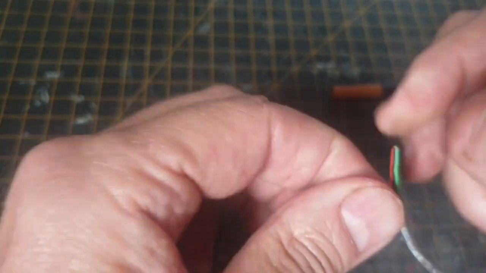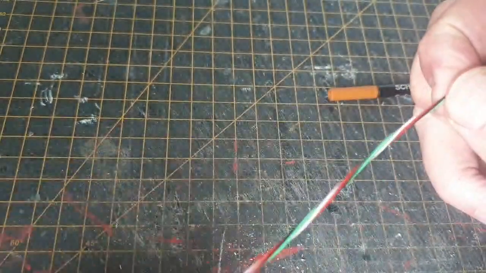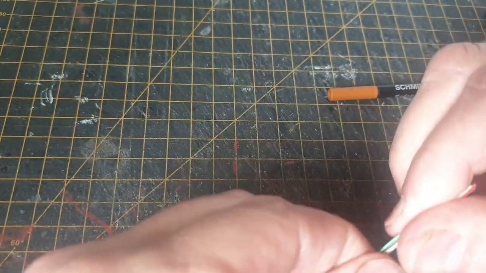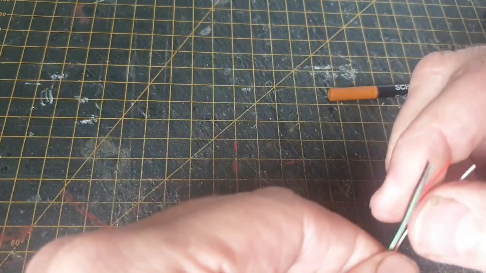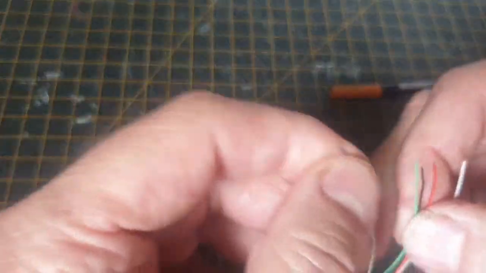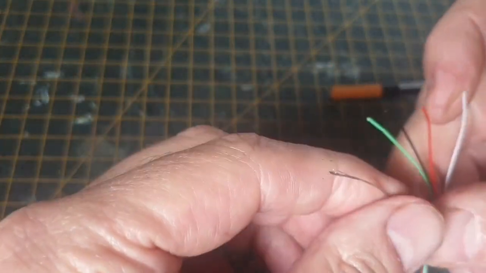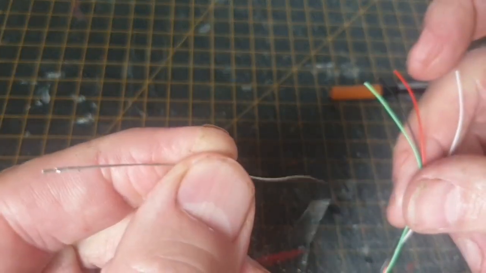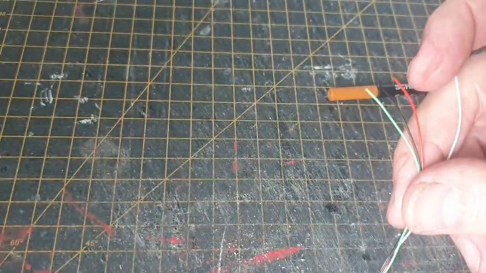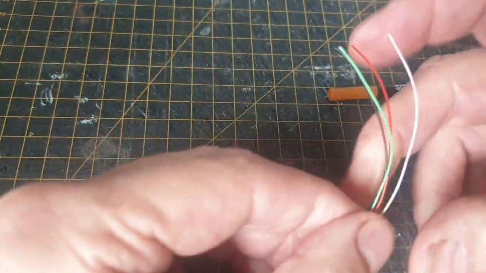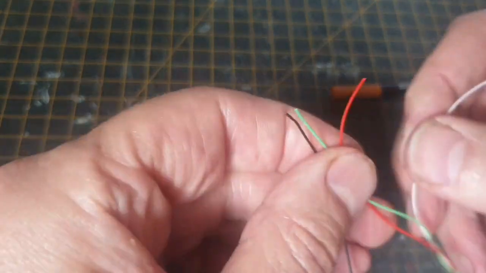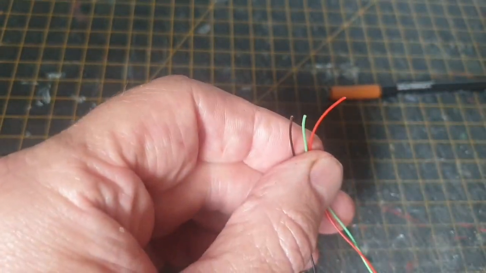And then I'm just going to strip away the foil shielding. Don't need that. And then with this one, you get 4 wires and an earth strand, I presume. So I'll keep that. That'll come in useful for doing like trackside cabling. So what I'll do, just to make it easier, I'm going to discard the white one for now.